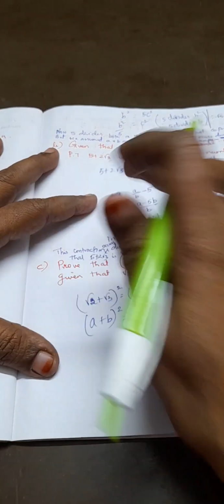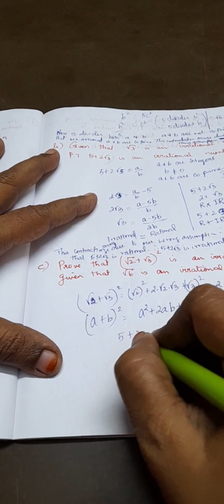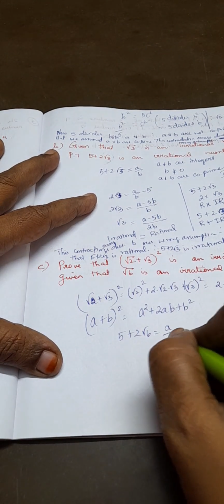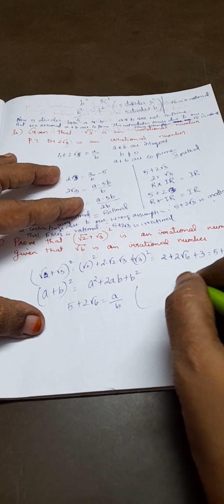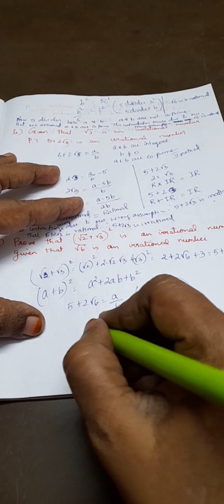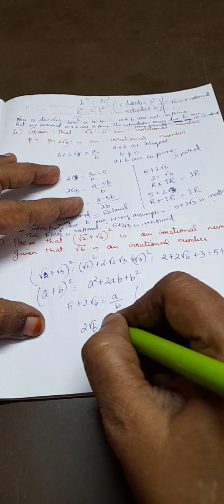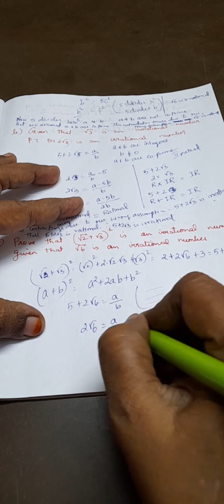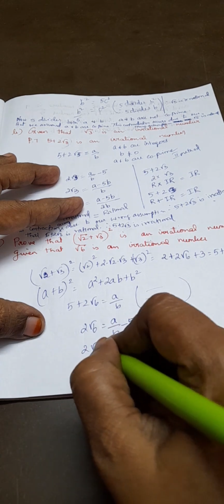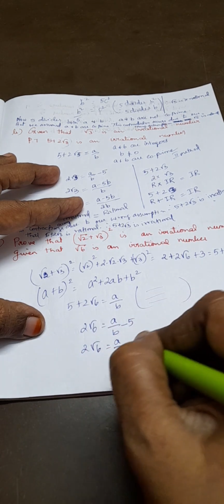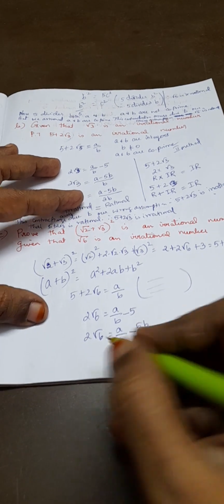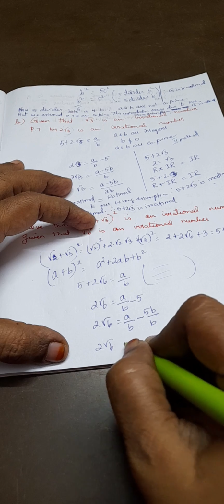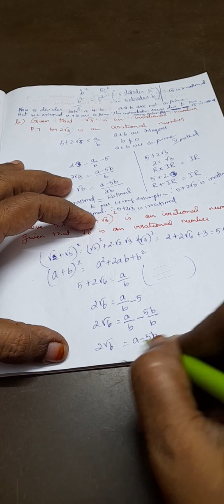Again we have to do like this. 5 plus 2 root 6 equals a by b, where a and b are integers, b is not equal to 0, a and b are co-prime. That and all you have to write, right? Then 2 root 6 equals a by b minus 5, which is a minus 5b by b.